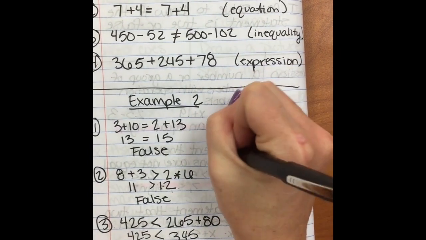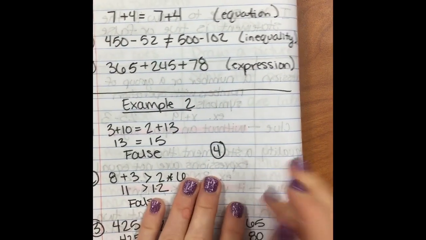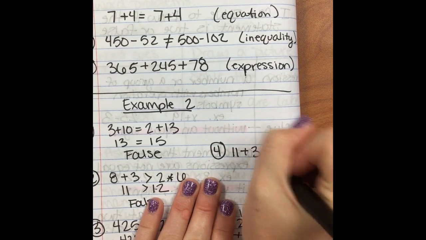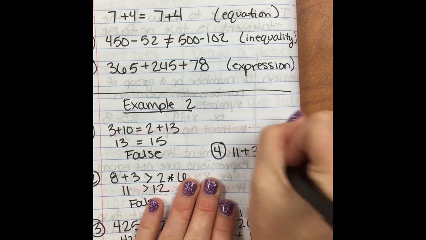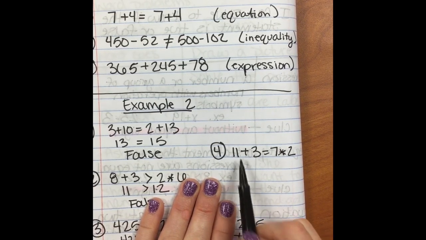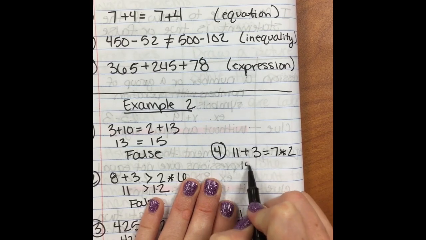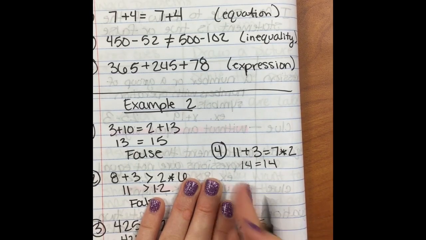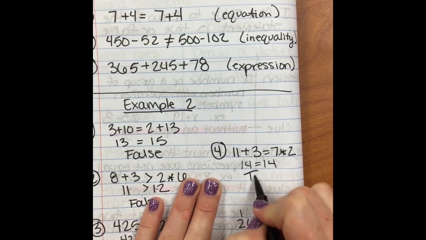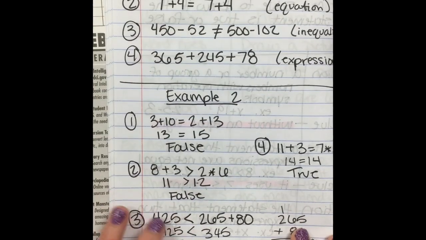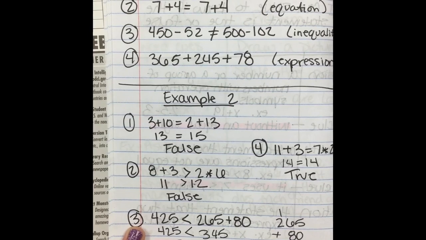Let's do one more. I have 11 plus 3 equals 7 times 2. Try it by yourself. 11 plus 3 is 14 equals 7 times 2 is 14. So this equation is true. All right, go try the assignment and watch the video as many times as you need to.